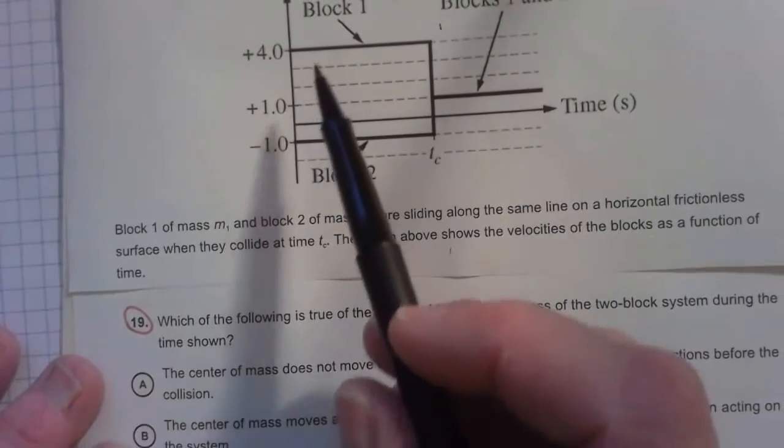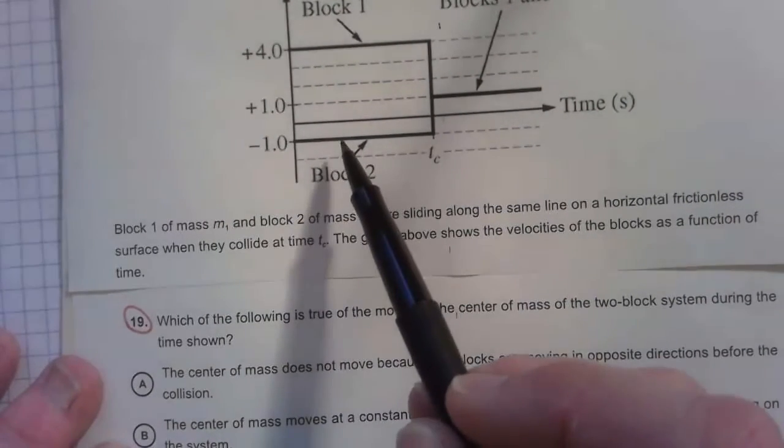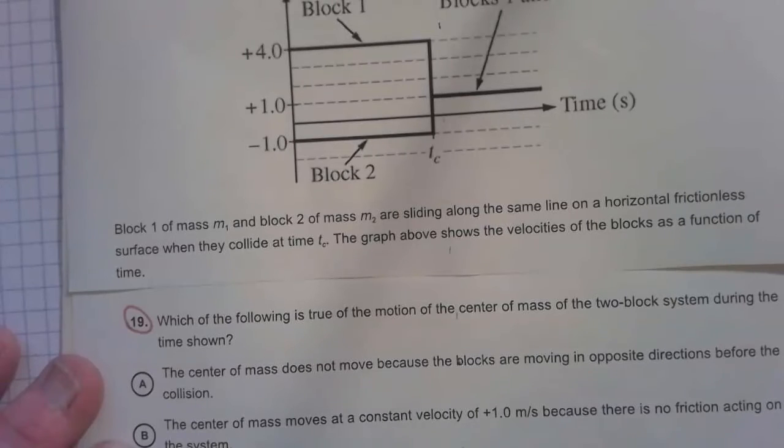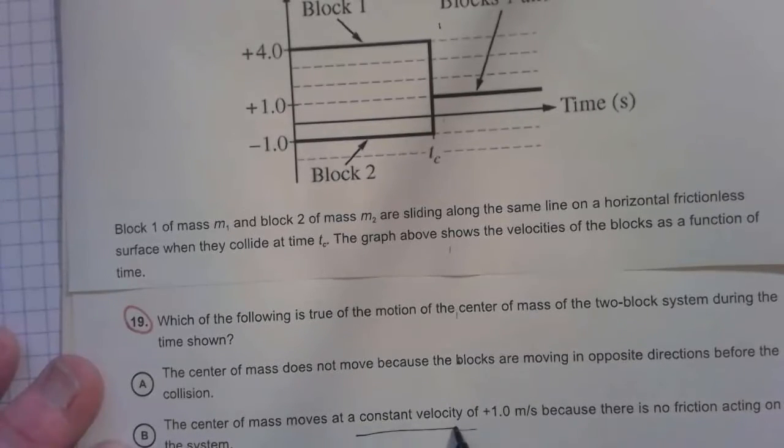Center of mass velocity does not increase. The center of mass velocity starts out greater than 1, but no. It's going to move at a constant velocity. Center of mass does not move.